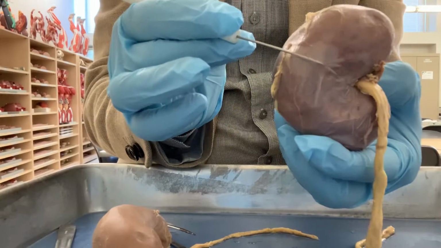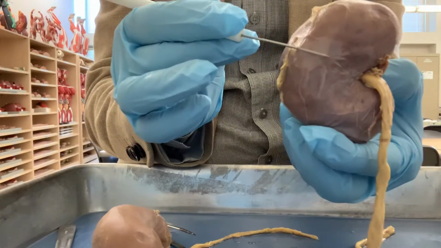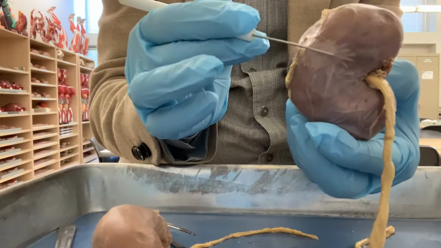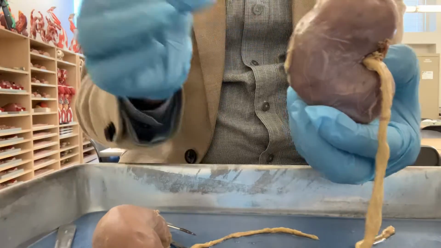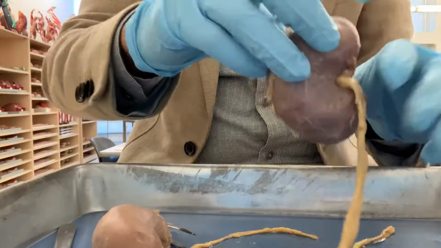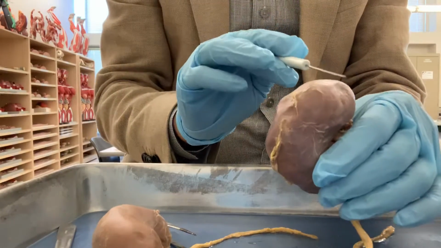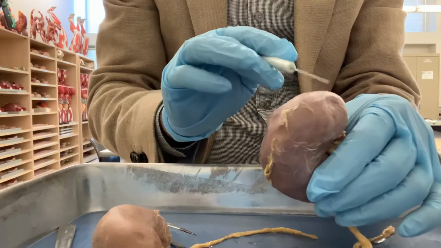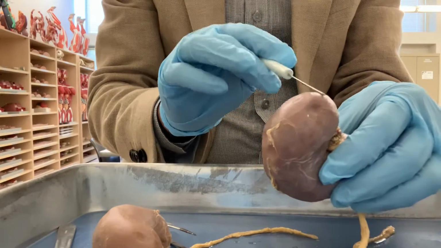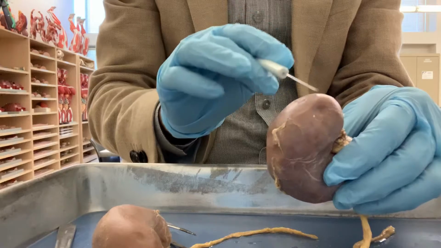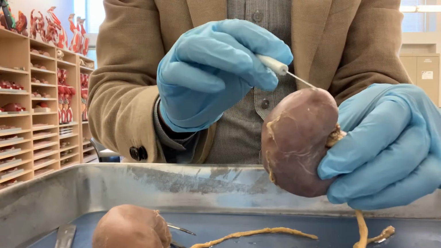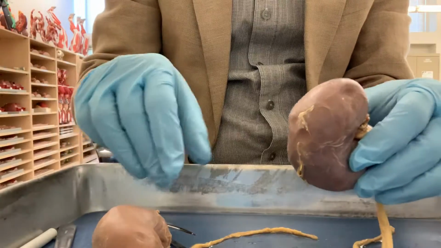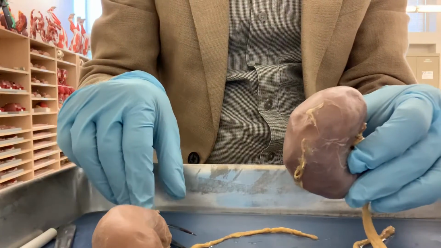So this is the renal capsule that covers the kidney and also protects the kidney. And the adrenal gland, which is not shown here, rests on the upper pole of the kidney. So the adrenal gland sits here, on the upper pole of the kidney.